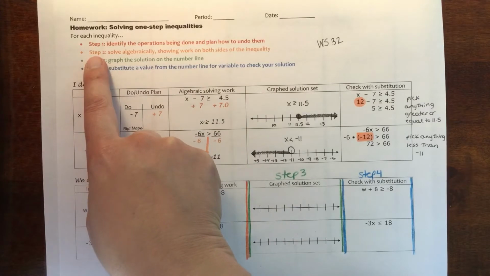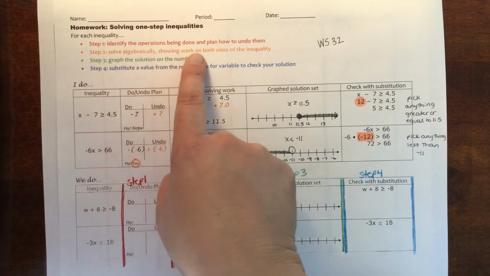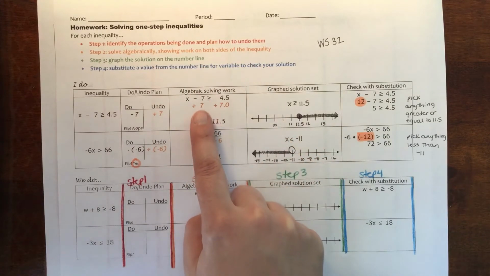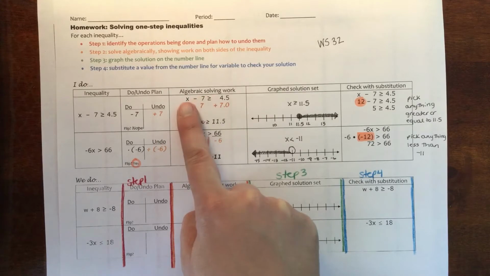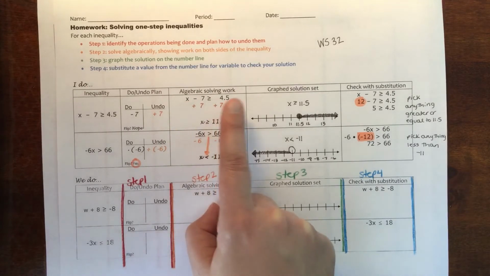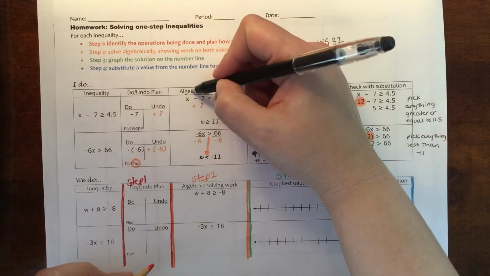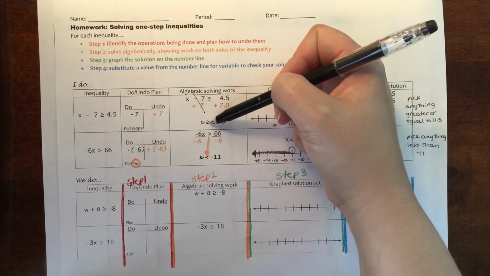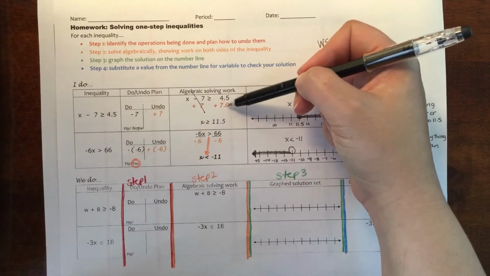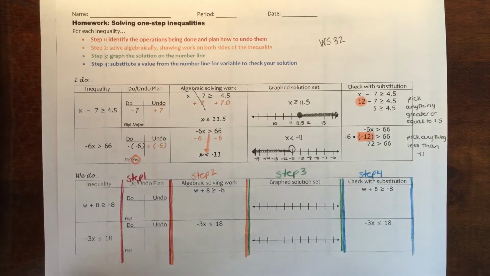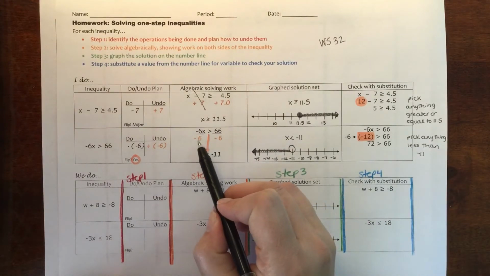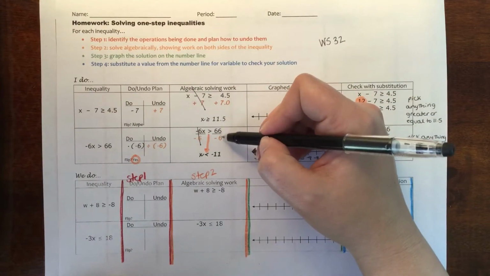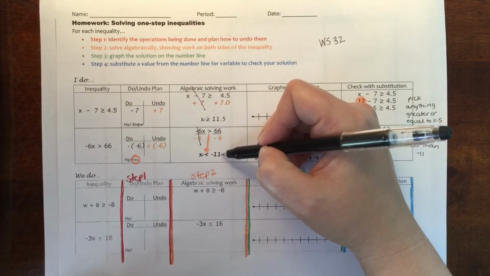For step 2, we're going to solve algebraically, showing work on both sides of the inequality. I showed adding 7 on the left and adding 7 on the right. These would cancel each other out. That leaves me with x is greater than or equal to, and 4.5 plus 7 is 11.5. On this one I showed dividing by -6. Those cancel. 66 divided by -6 equals -11.